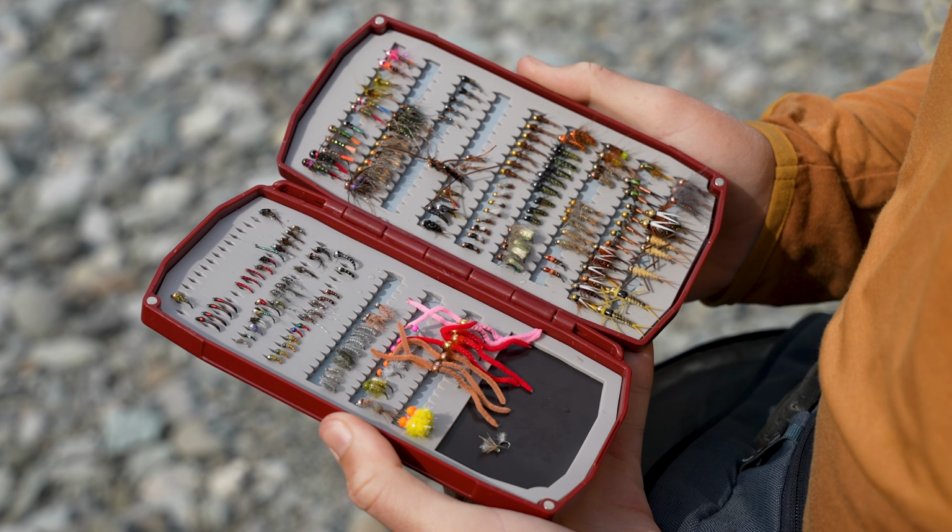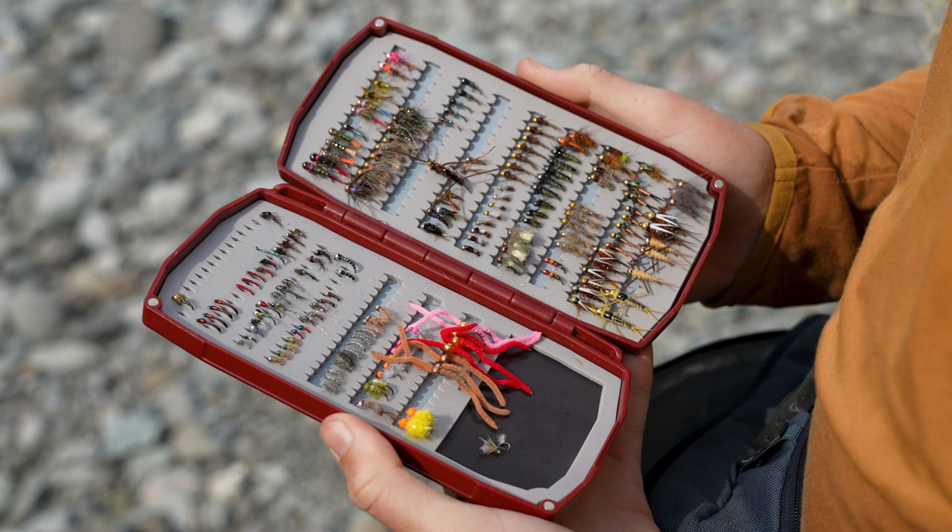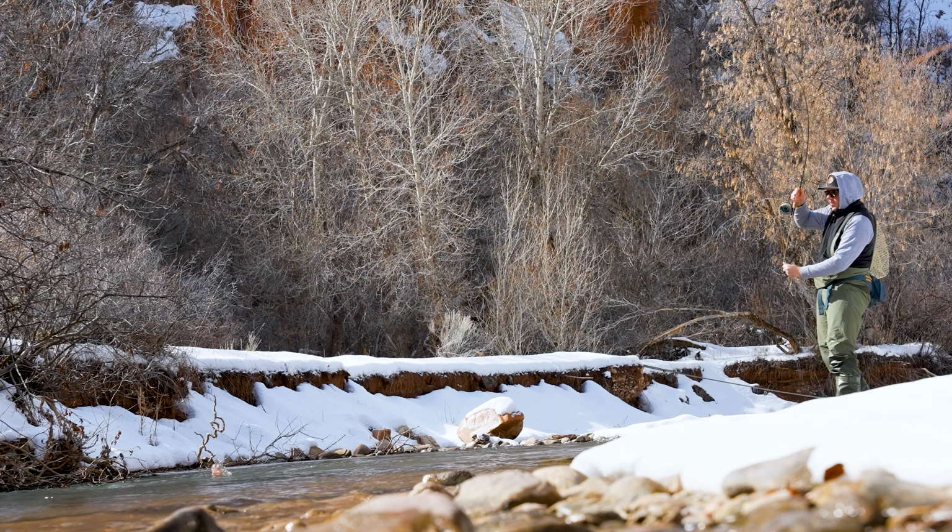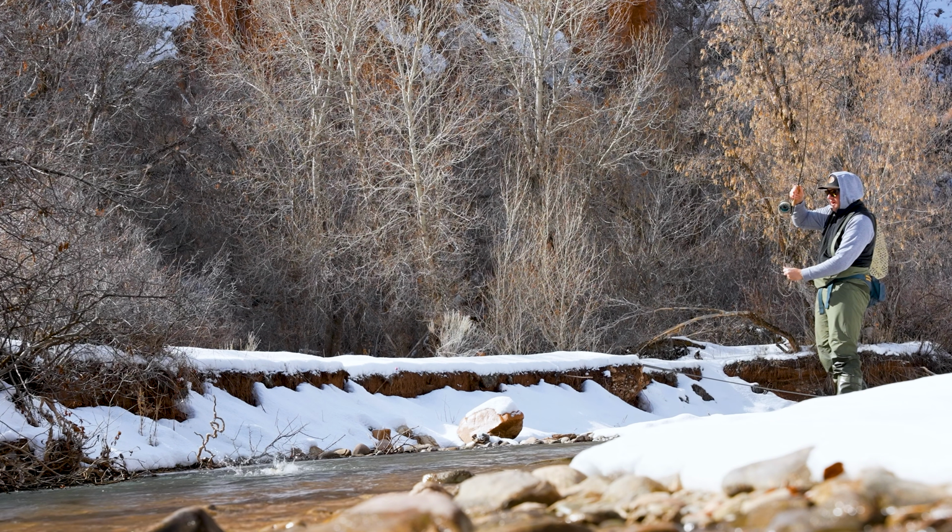Anglers carry so many different flies, myself included, because a fish's diet is constantly changing. Having a good variety of patterns increases your chances of having the right fly at the right time. Here's why fly boxes are packed with hundreds, sometimes even thousands of different flies.